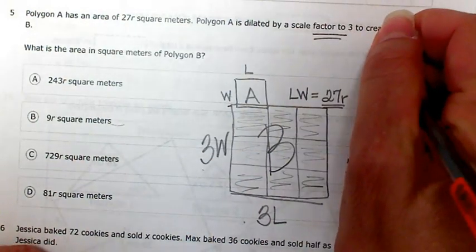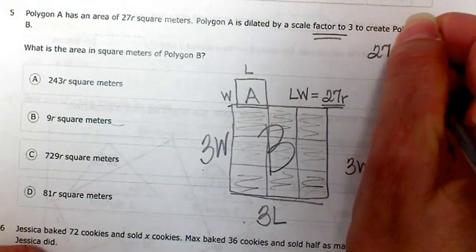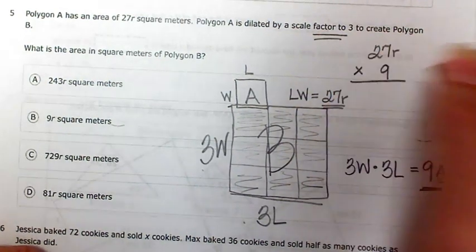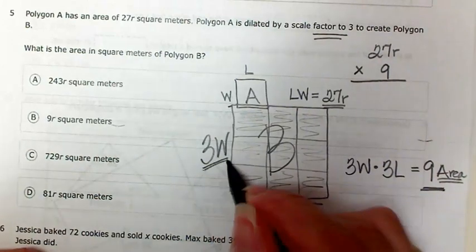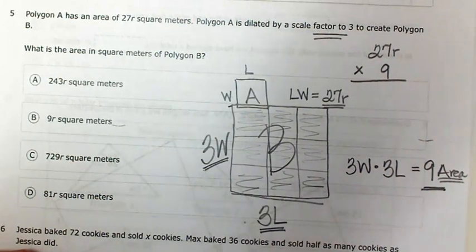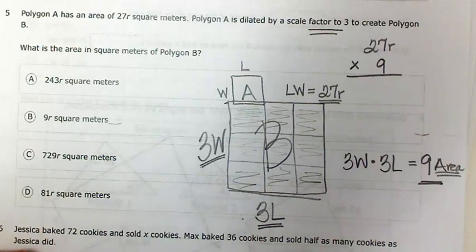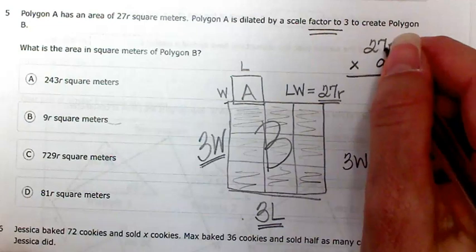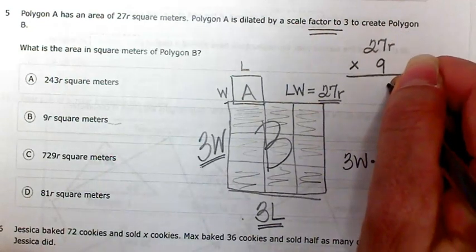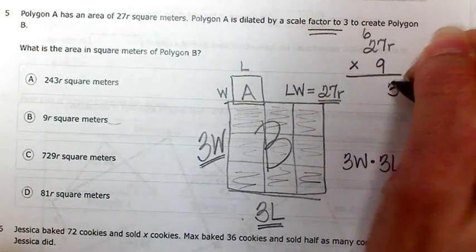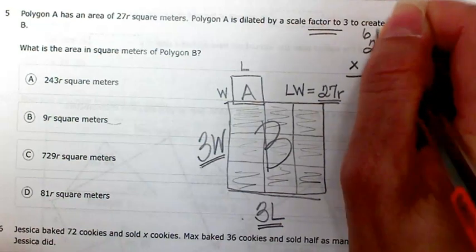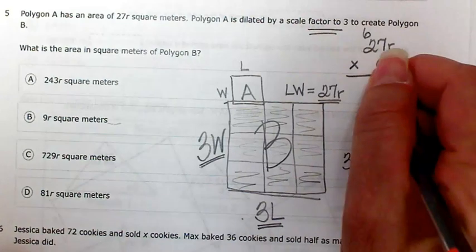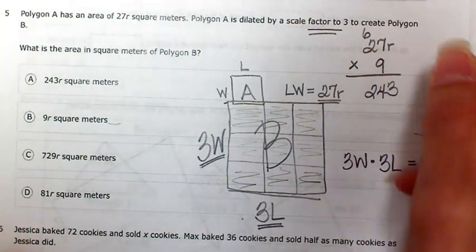So you're going to take your original 27R and multiply it by 9 because each dimension was factored up by 3, okay? And 3 times 3 is 9. So 9 times 7 is 63, put down a 3, carry the 6. 9 times 2 is 18, plus 6. 18 plus 6 is 24, so 243.